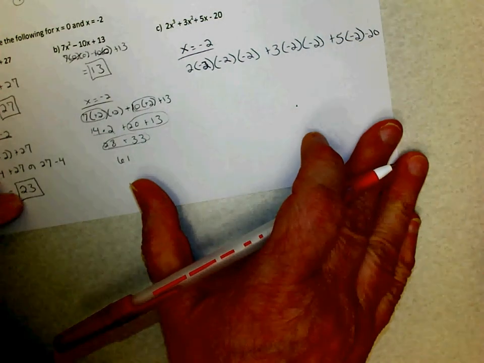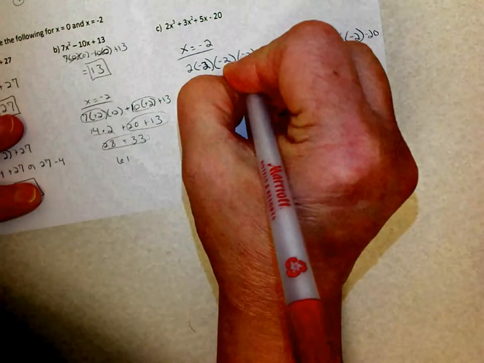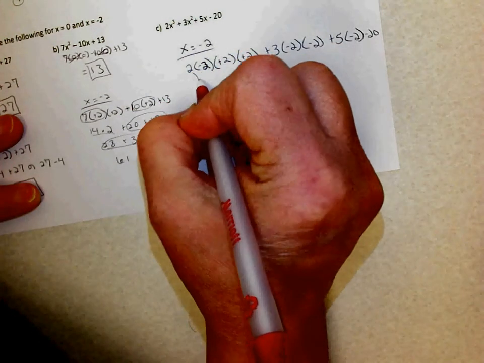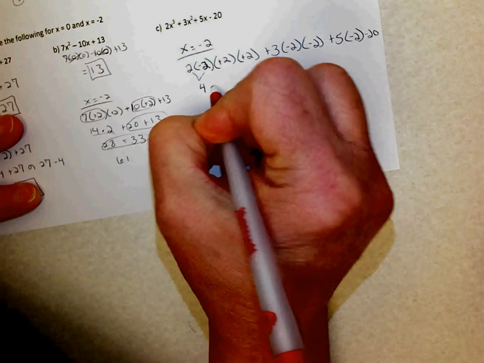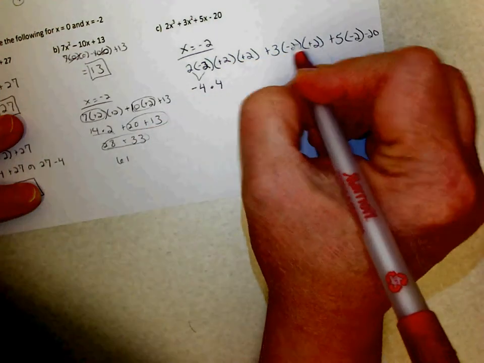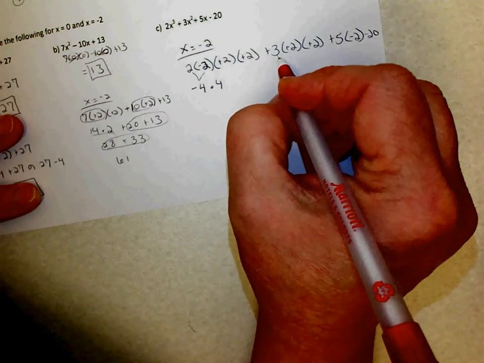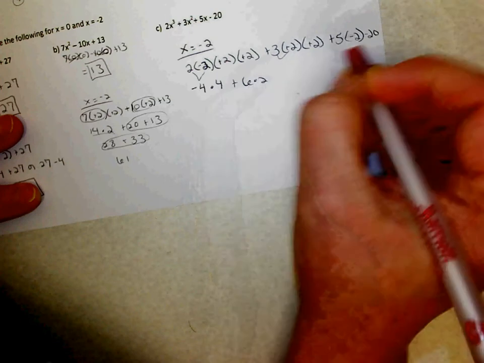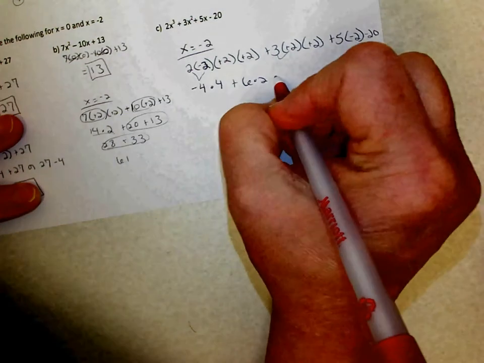A negative kills a negative, but we still got a negative left. So negative 4 times 4. And that negative kills that negative. And that's plus 6 times 2. Positive times negative is minus 10 minus 20.